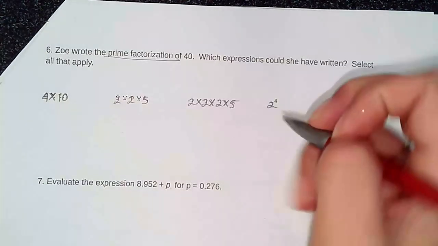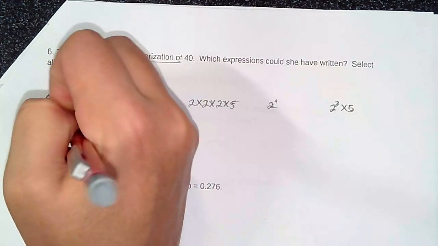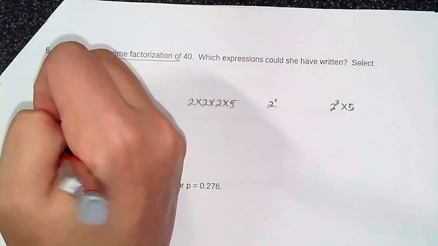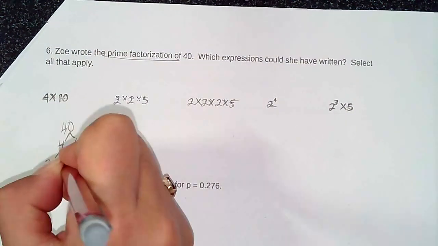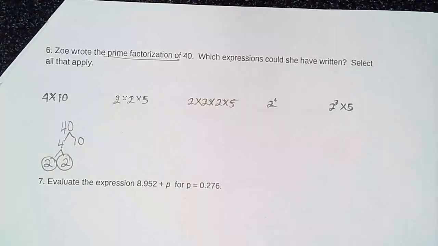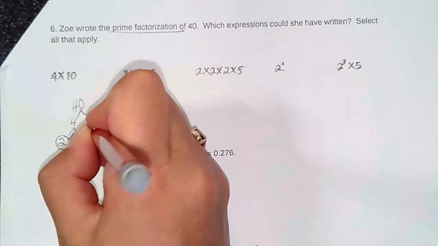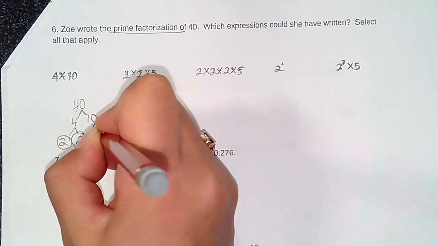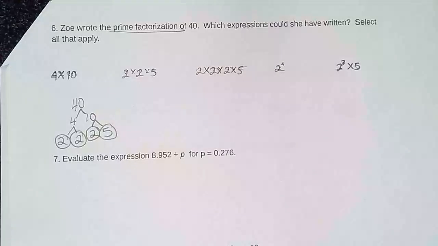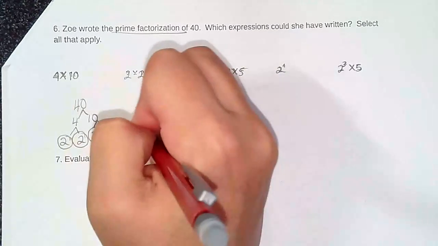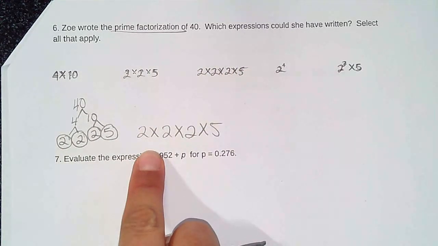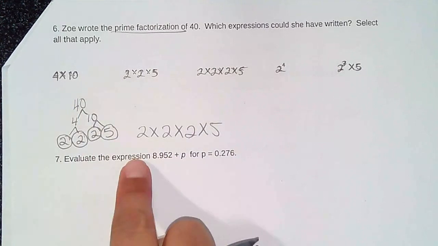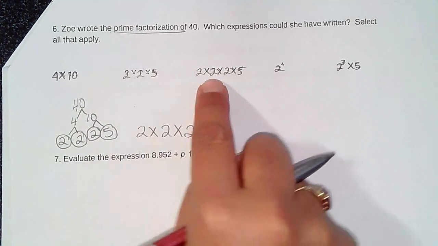Okay, so prime factorization. First of all, let's do the prime factorization. Then we can circle. So 40 is 4 times 10. 4 is not prime, so I break it down to 2 times 2. 2 is prime. 10, I have to break down to 2 times 5. 2 is prime and 5 is prime. So the prime factorization is 2 times 2 times 2 times 5. So if I look up here, do I see this one? 2 times 2 times 2 times 5. So here is one of them.